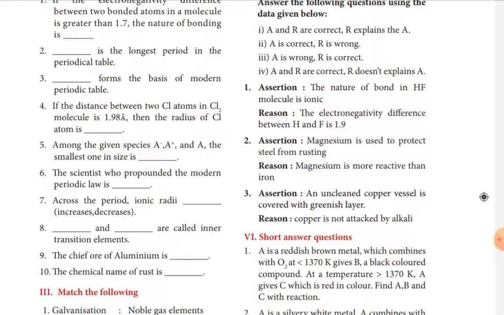Then third one, assertion: an unclean copper vessel is covered with a greenish layer. So this is correct. An uncleaned copper vessel comes into contact with carbon dioxide and copper carbonate will be formed. That basic copper carbonate is called the greenish layer, which is formed because of corrosion. So reason: copper is not attacked by alkali. So the reason is not correct. The reason is not suited to the assertion. So you have to take option 4.